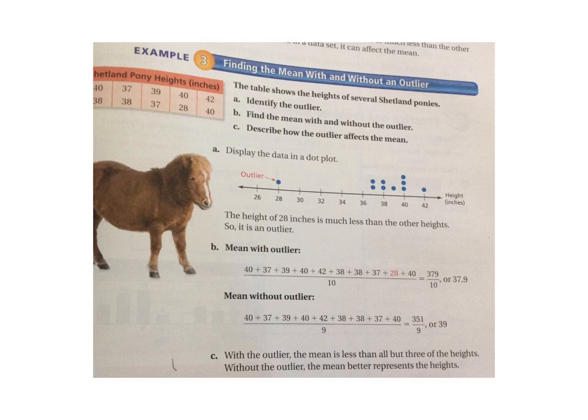So if we look at the heights of the Shetland ponies in inches, looking at this orange table, which data set do you notice is the outlier? Sometimes it's hard to tell by looking in the table. So again, if you organize your data from the table into a dot plot, that makes it easier to find the outlier. Looking at the dot plot, it's really easy to see that all of your data are clustered over here between 37 and 42, and this one outlier is way down at 28.